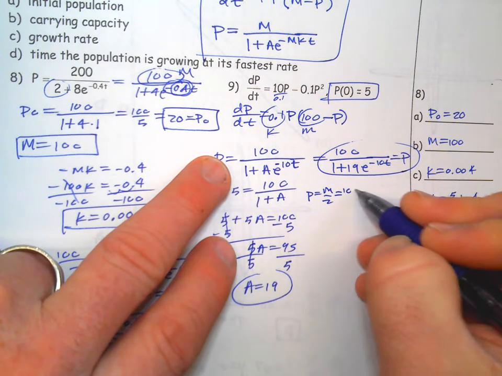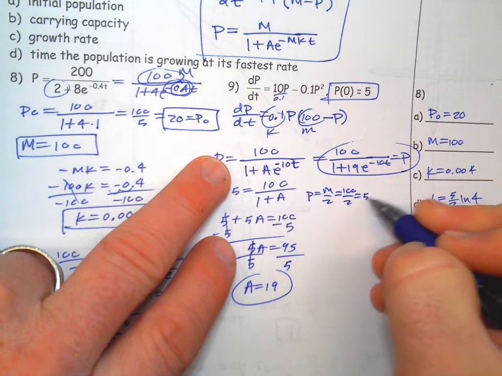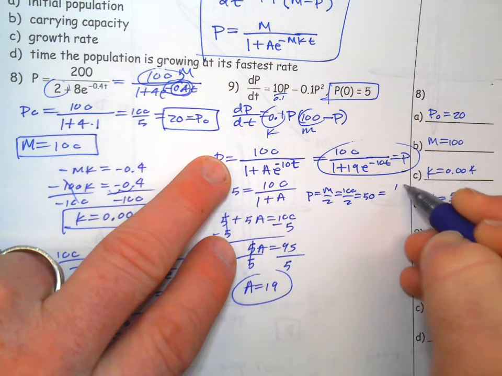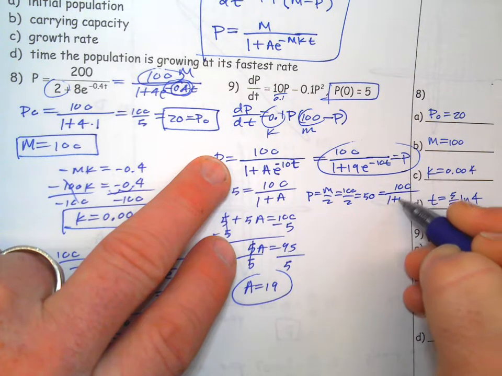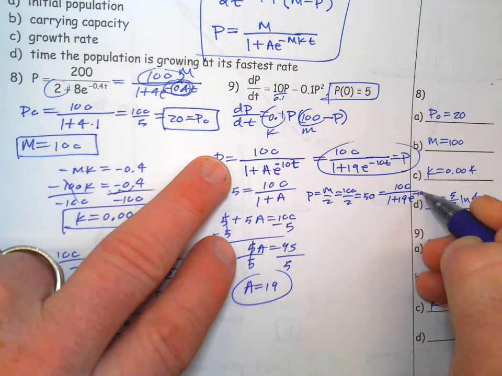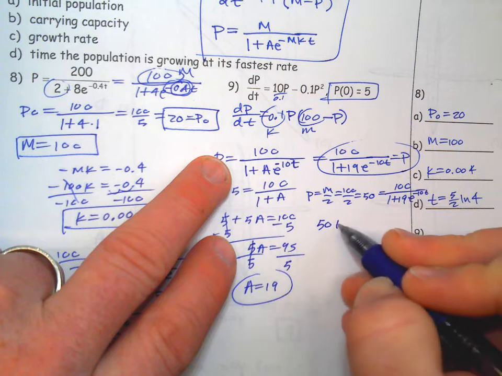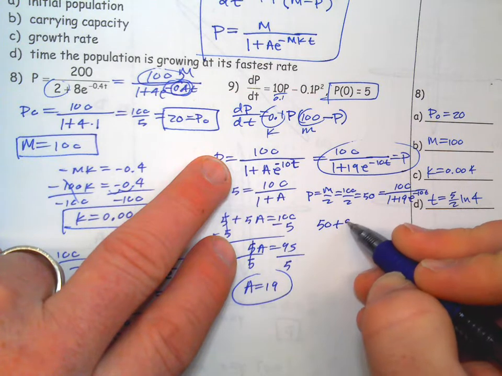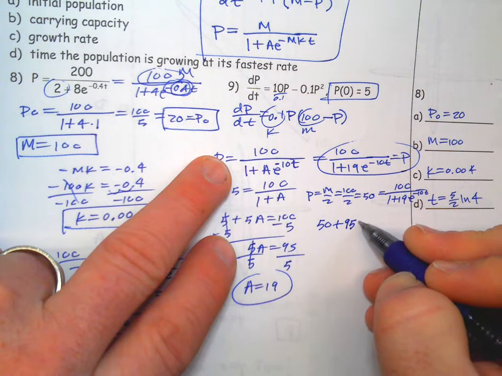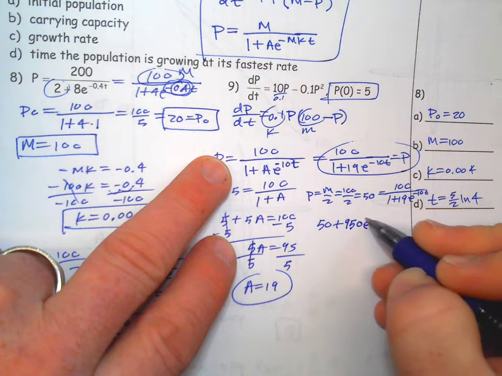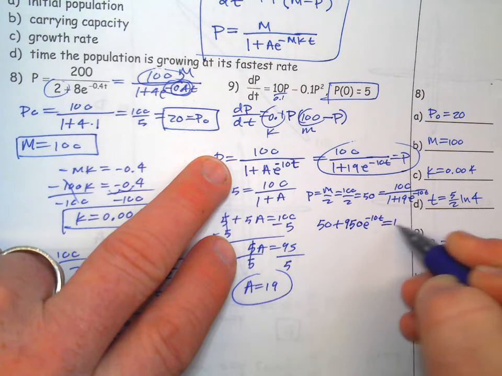So that's 100 over 2, which is 50. And we set it equal to our model, and we solve for the time. It just takes a few algebra steps. So 50 plus 950e to the negative 10t equals 100.